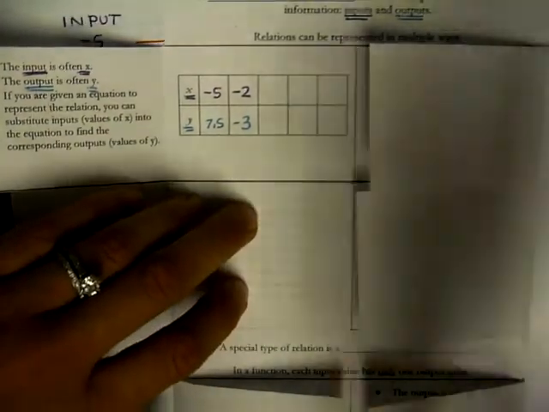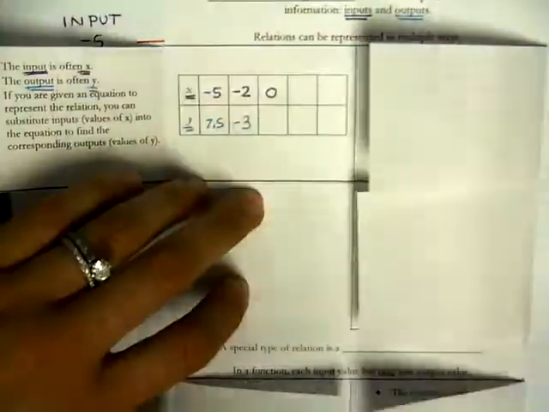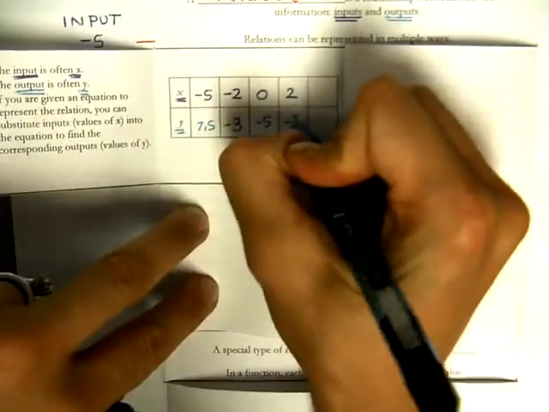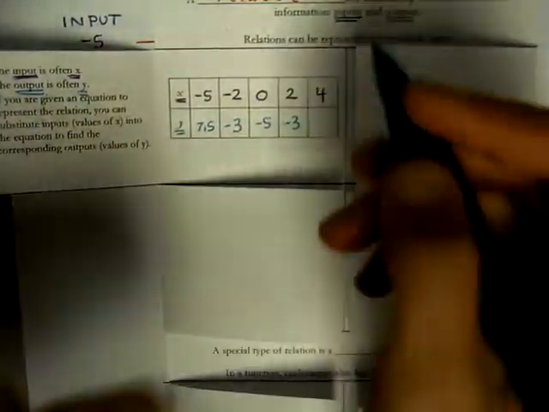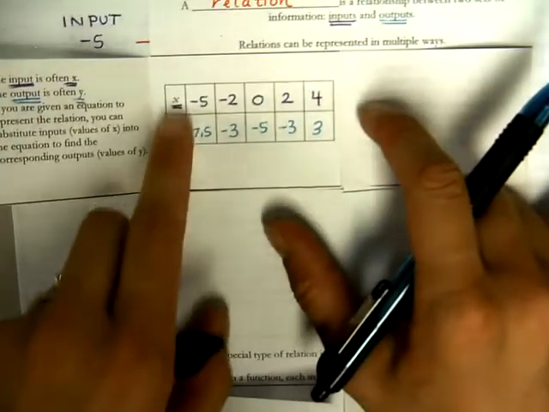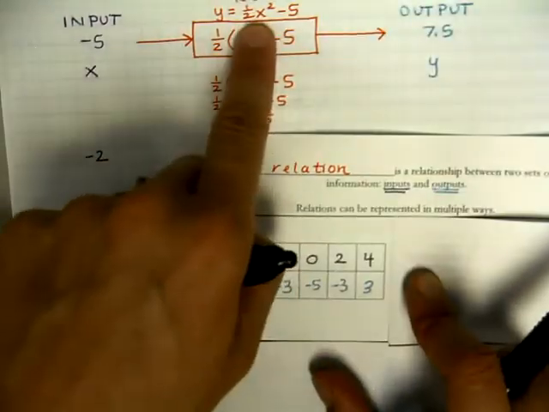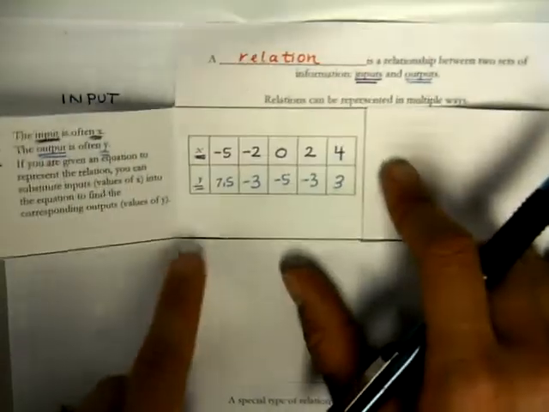Now, I could have other inputs as well. So an input of 0 is going to have an output of -5. We could say an input of 2 has an output of -3. And an input of 4 has an output of 3. So one of the ways that we can represent this relationship between x and y was that equation. Another way is this table.